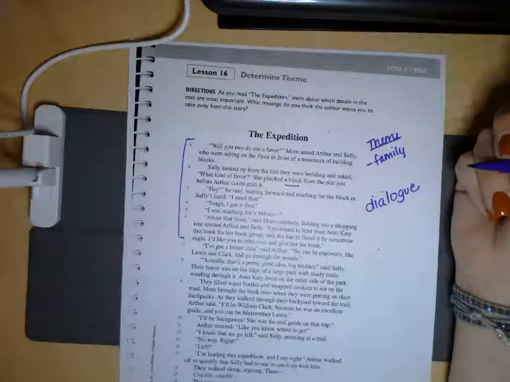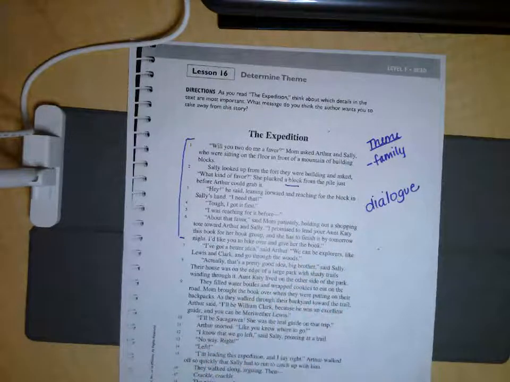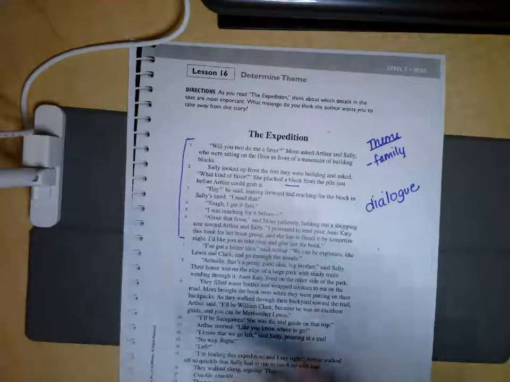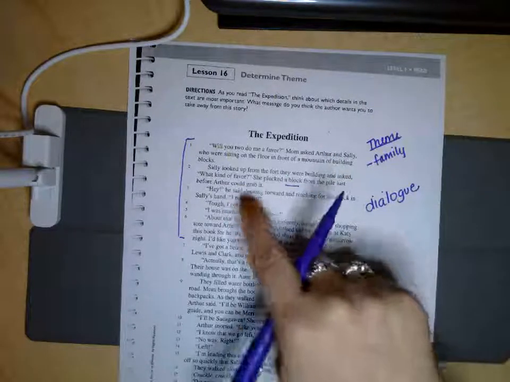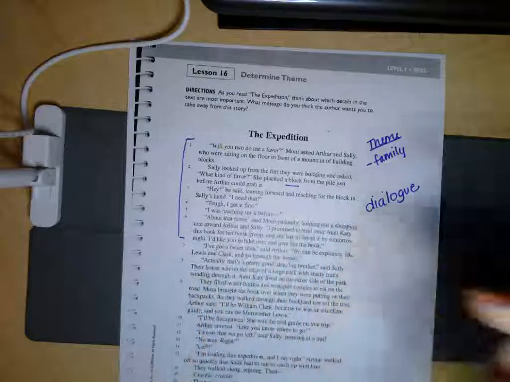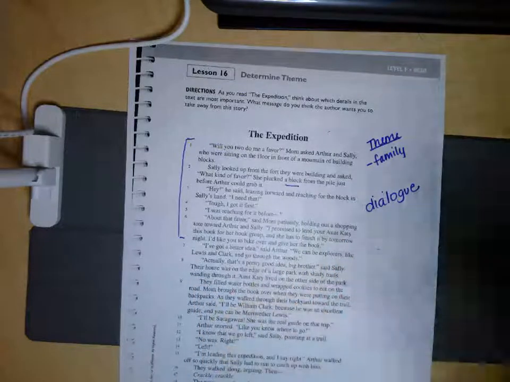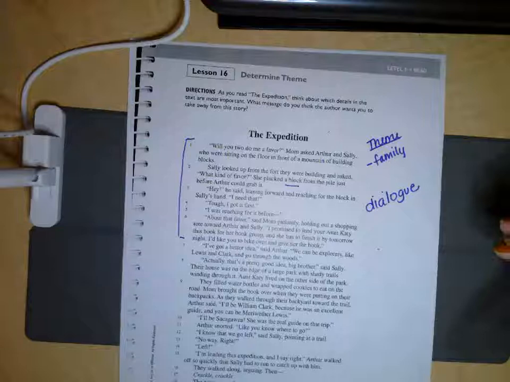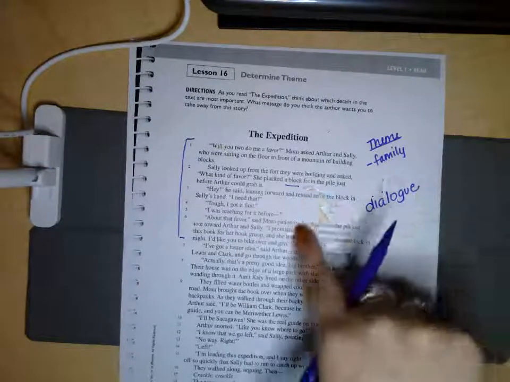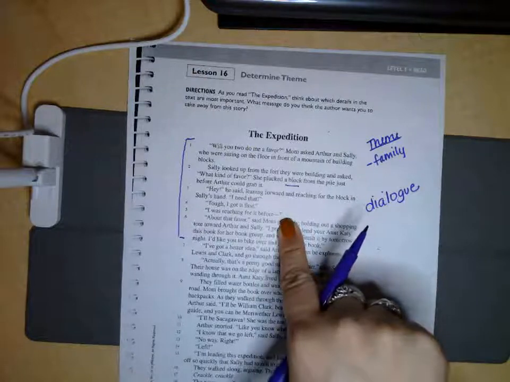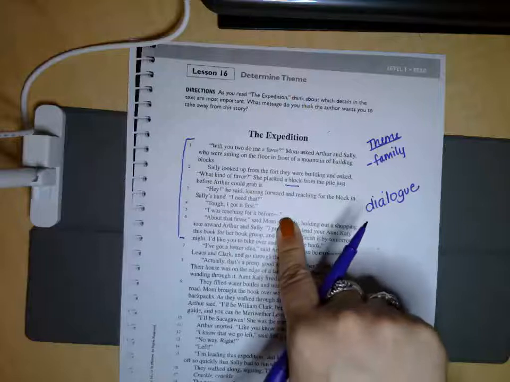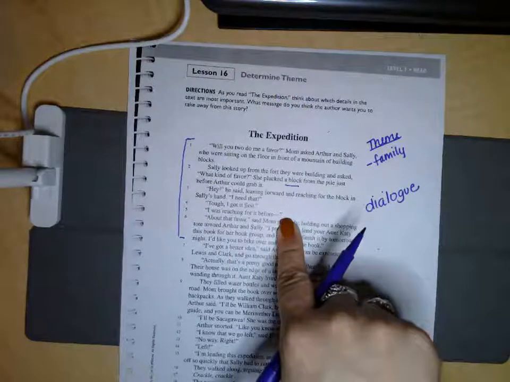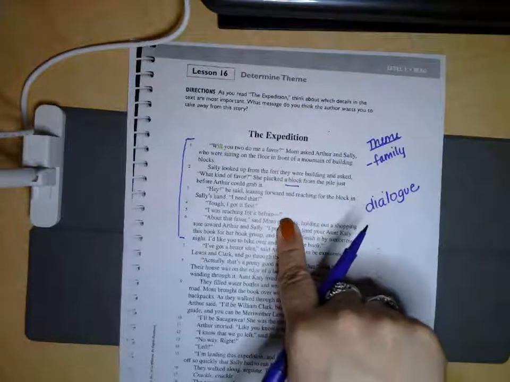So here's one of mine. I'm going to help you along. In some instances, siblings are competitive. So when two people fight, when two people argue, does it affect people around you? Could that be a theme? If two people fight and argue, can it affect others around you? Yeah, it can.